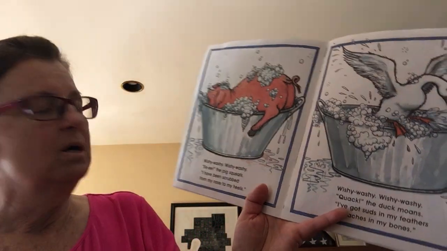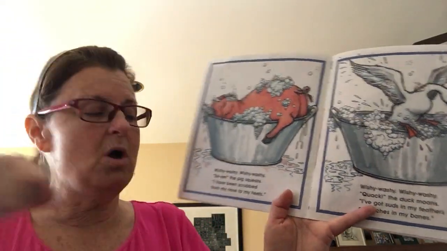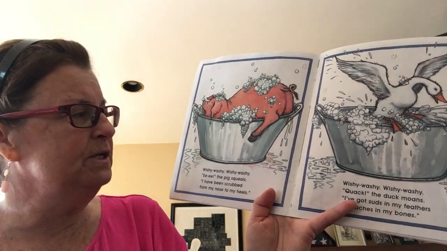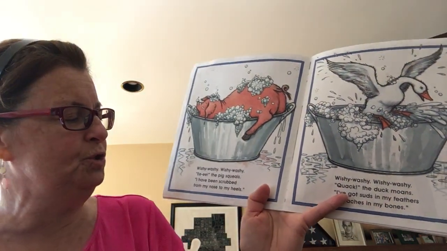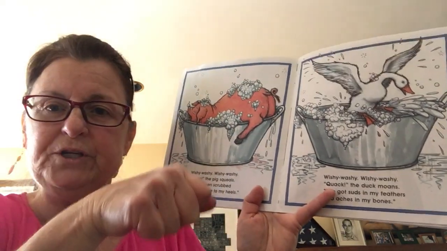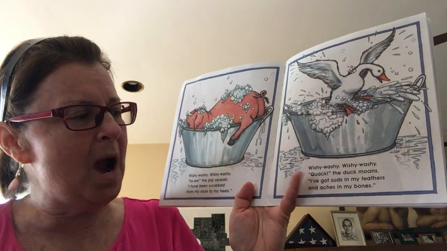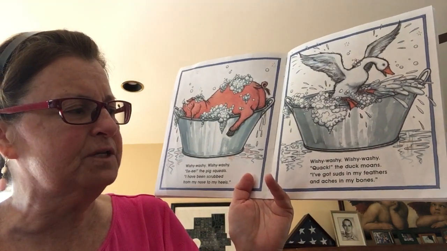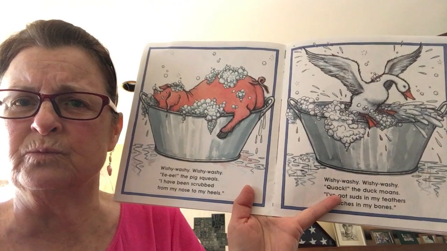So when we say wishy washy, pretend you've got a scrub brush and you go wishy washy, wishy washy. Okay, here we go. Wishy washy, wishy washy. "Eee!" the pig squeals. "I've been scrubbed from my nose to my heels." "Wishy washy, quack," the duck moans. "I've got suds in my feathers and aches in my bones." They're getting bads, aren't they?